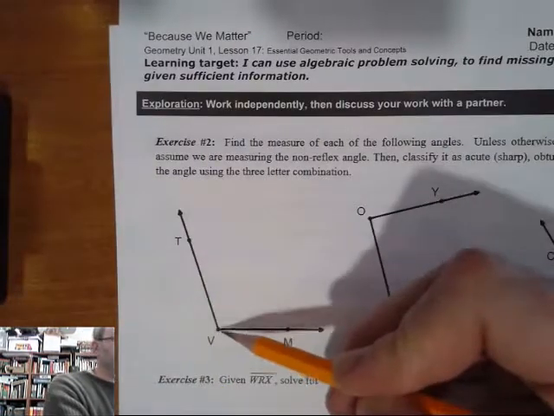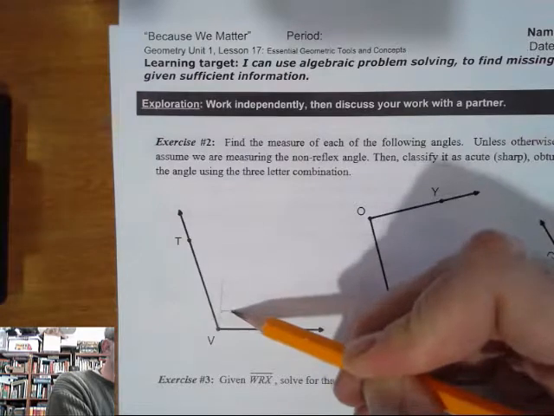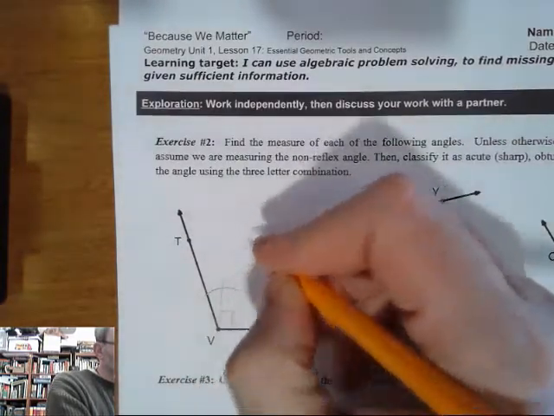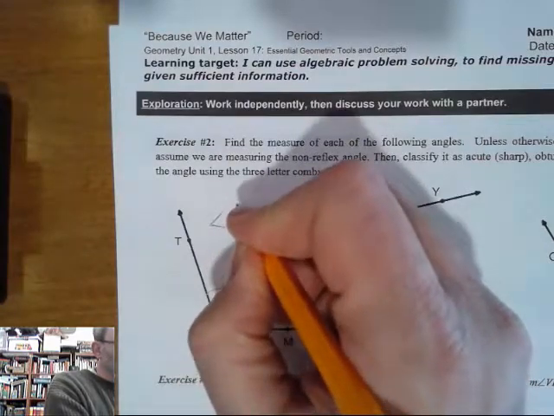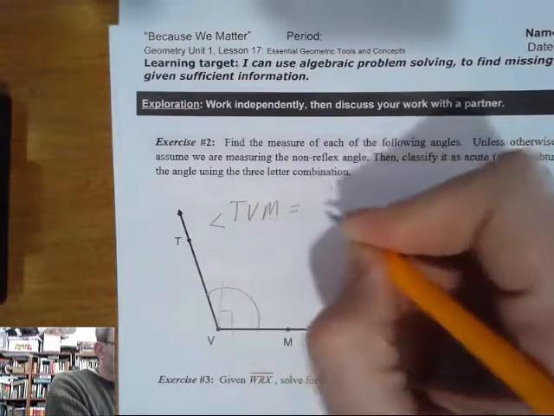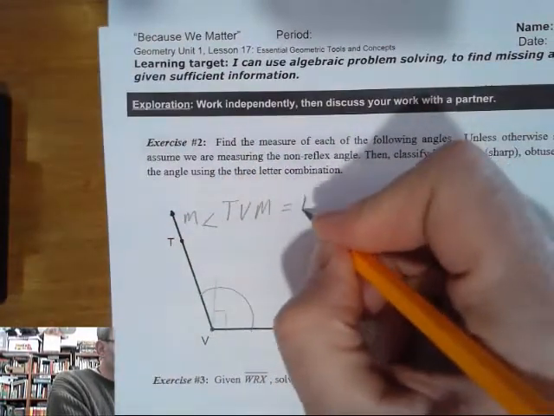Now this is obviously more than 90. So when I interpret my protractor, there's 90 right there. That would be 90. When I interpret my protractor, I'm going to say that's 110 degrees. So I'm going to say the measure of angle PVM is 110 degrees.